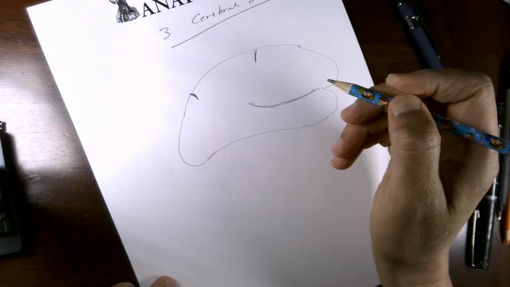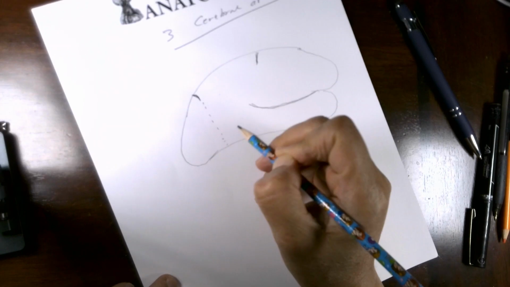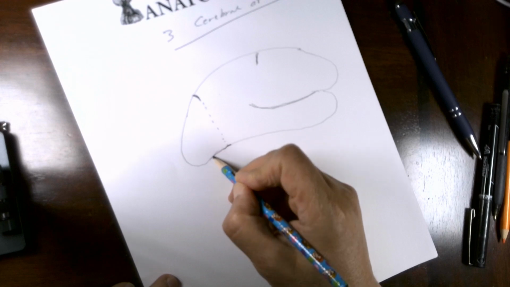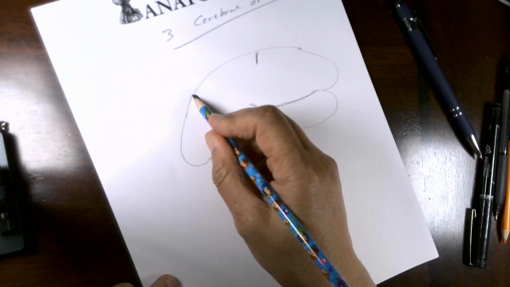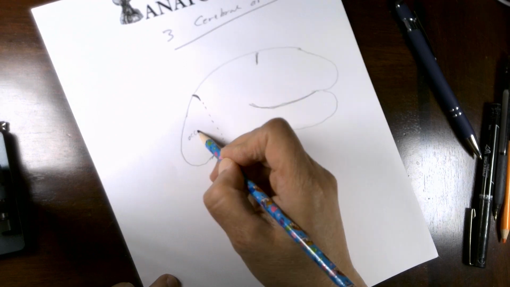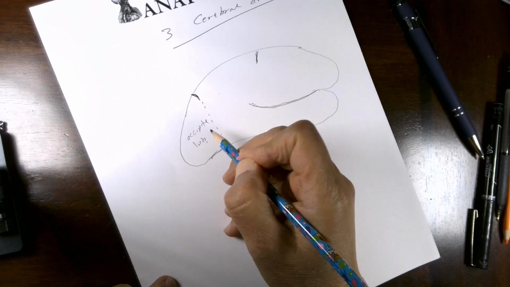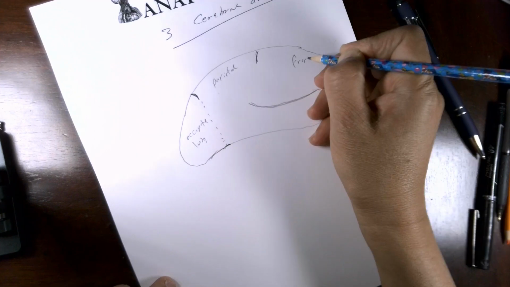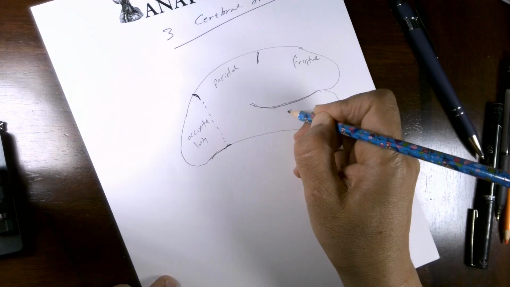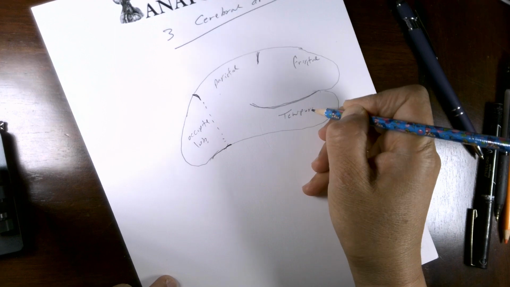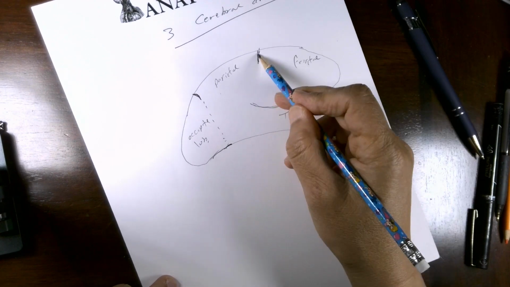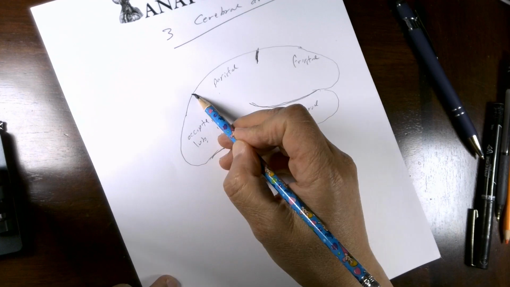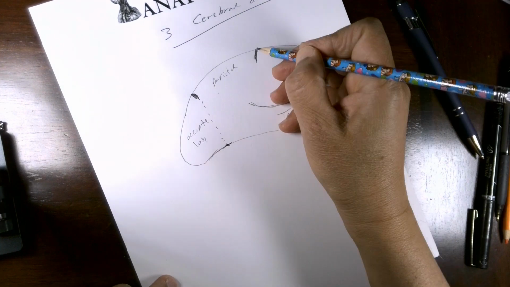And if you remember, this is the imaginary line from the pre-occipital notch here to the parieto-occipital sulcus, and this is the occipital lobe. This is the parietal lobe. This is the frontal lobe, and this is the temporal lobe. And these are the anatomical landmarks between each lobe: pre-occipital notch, parieto-occipital sulcus, and then we have the central sulcus.